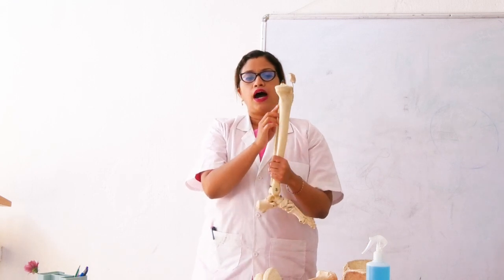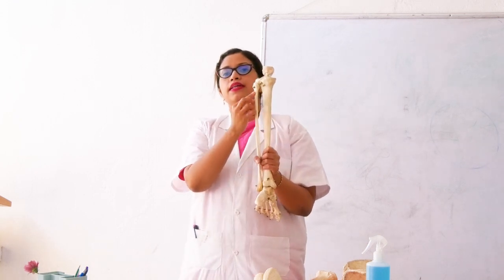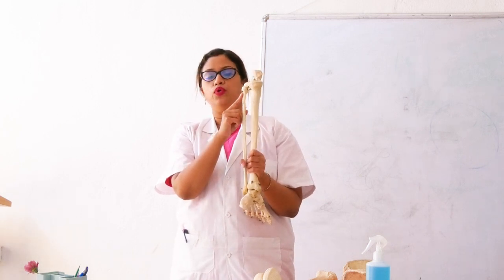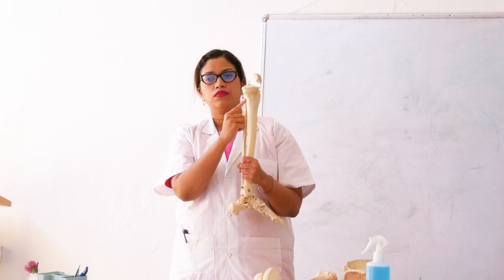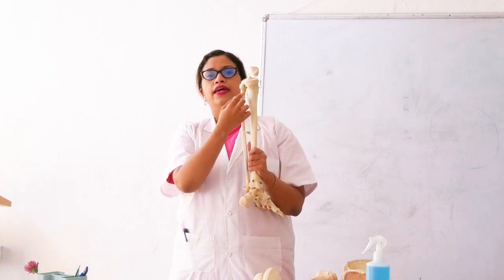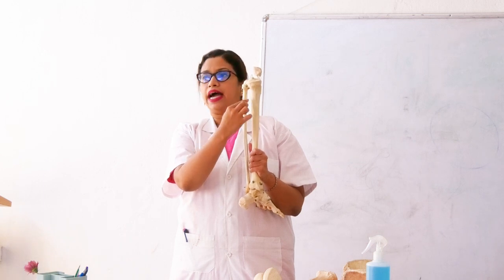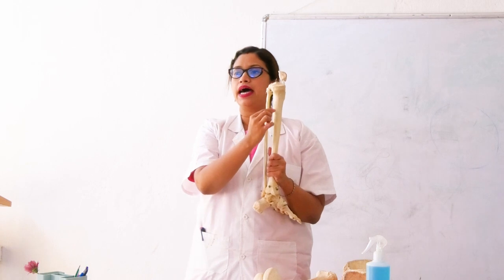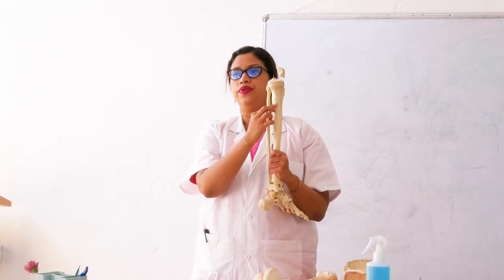So how many origins does it have? Number one, upper end of fibula. Next, the intervening line between tibia and fibula.